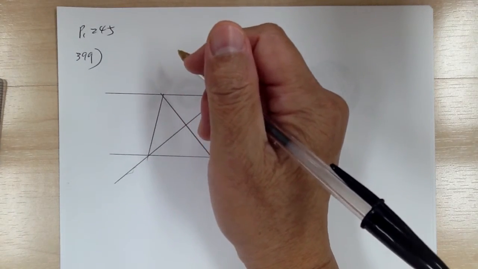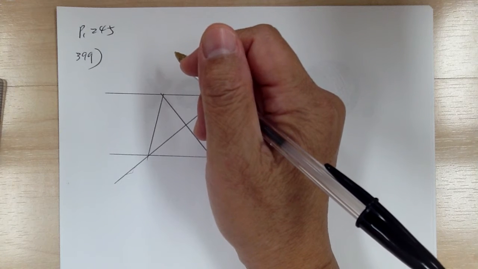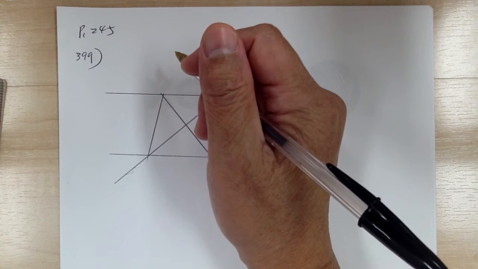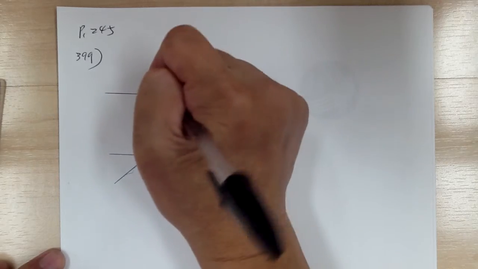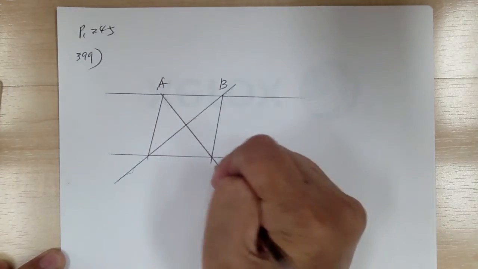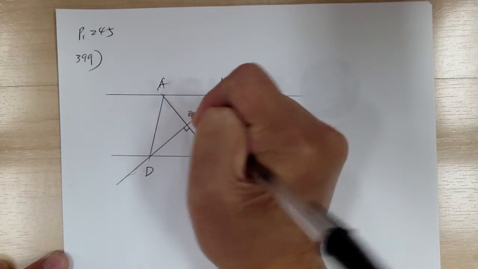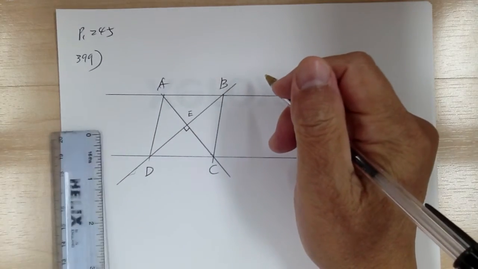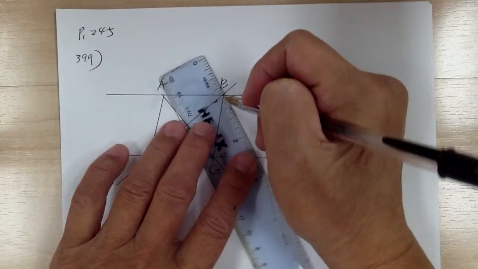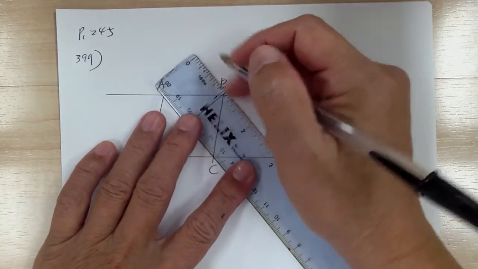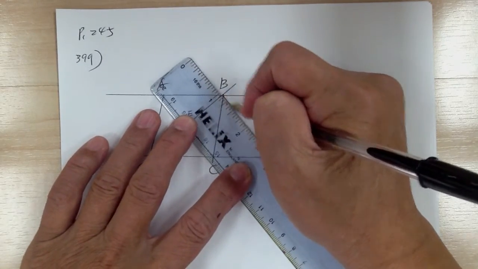So let's go and label A, B, C, D, and this would be the E. And what you want to do is draw the parallel to the AC.